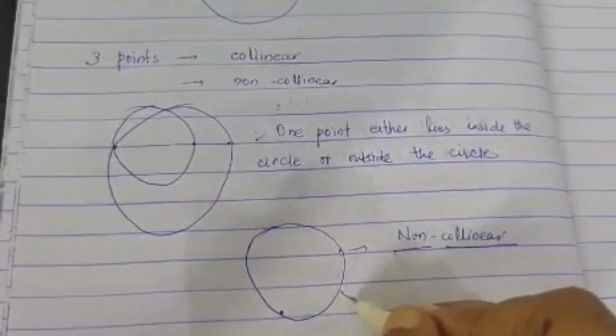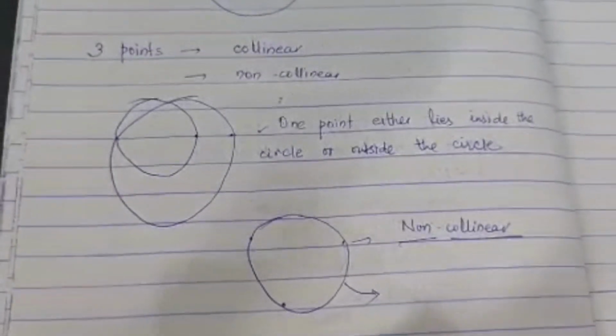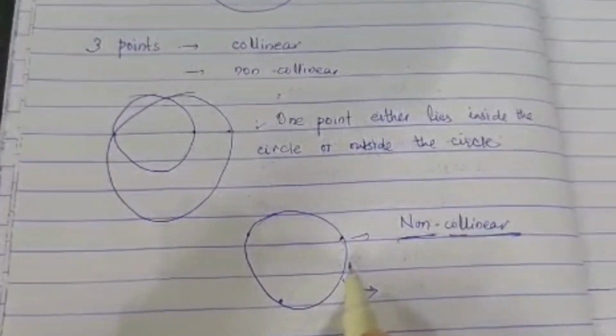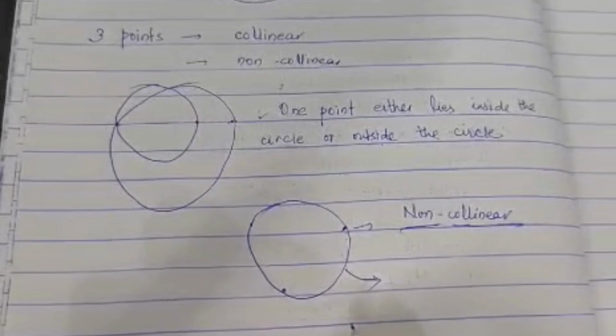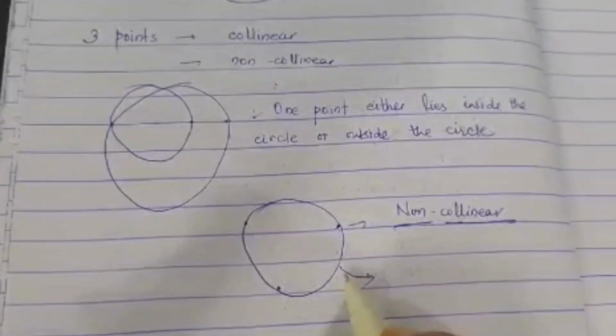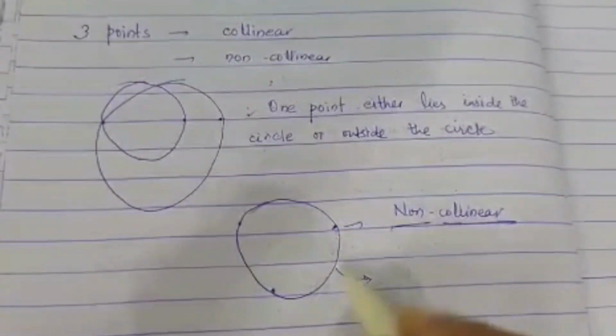So this is the scenario where we can draw a circle. So 3 non-collinear points are needed for drawing a circle. There is only one circle passing through 3 given non-collinear points.